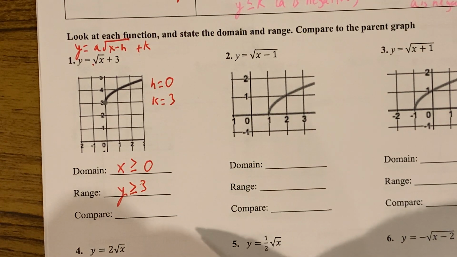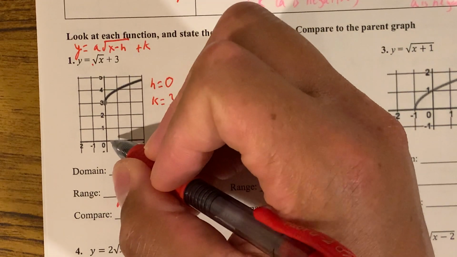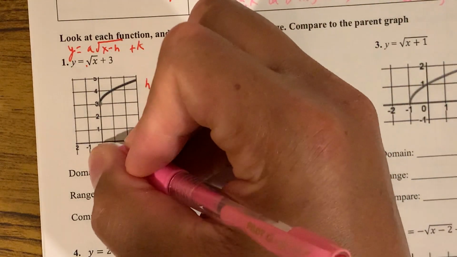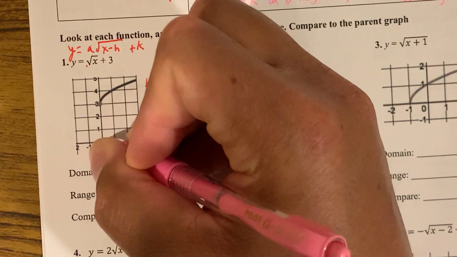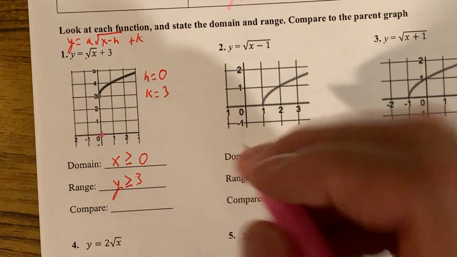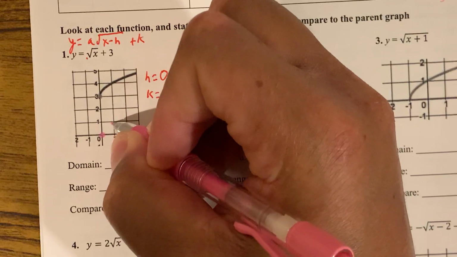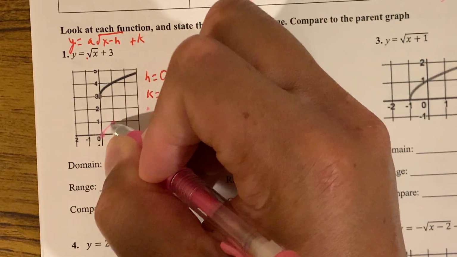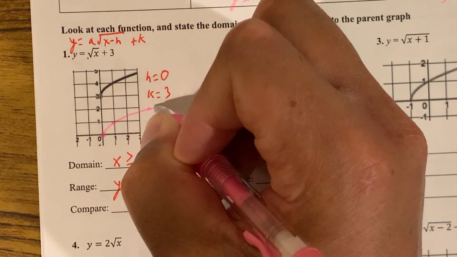What we're trying to do is imagine what that parent function looks like. And I'll go back to my pink here. That parent function started here at 0, 0, and then it went up and over here-ish. It's going to look something like that.